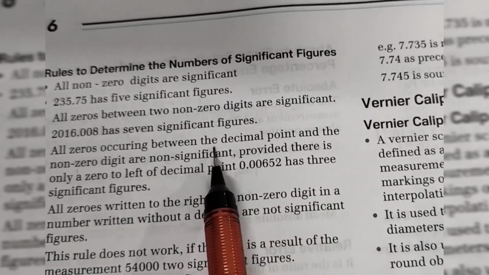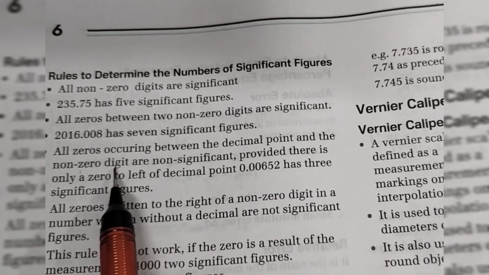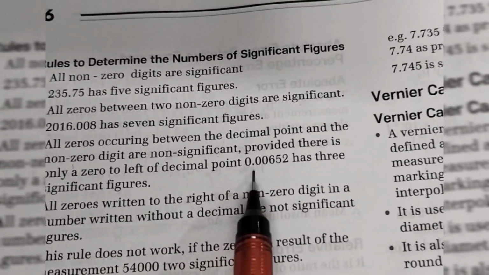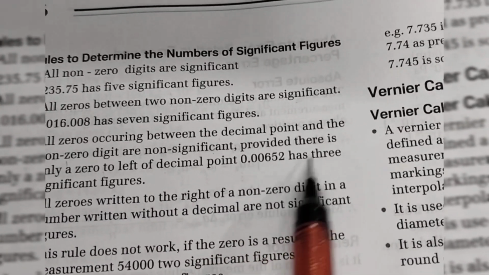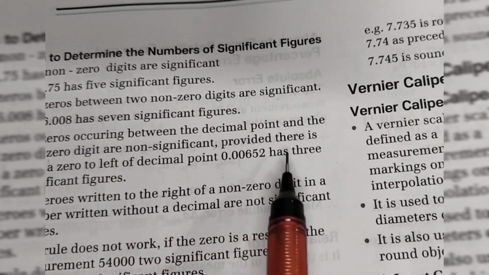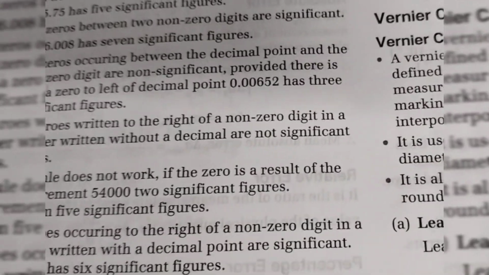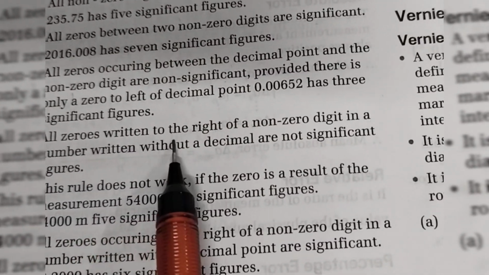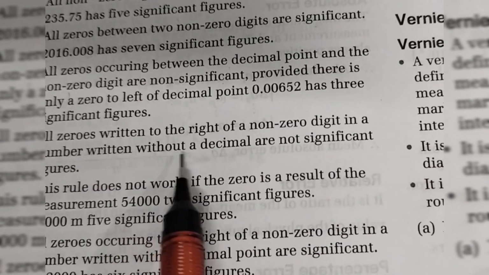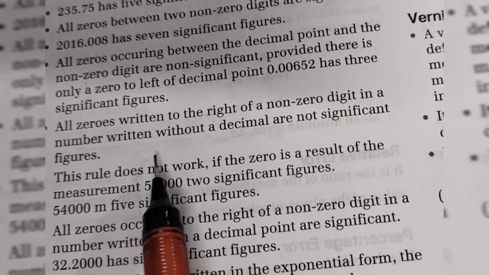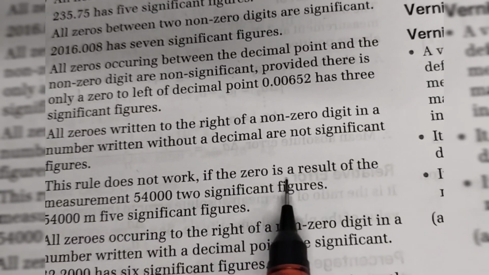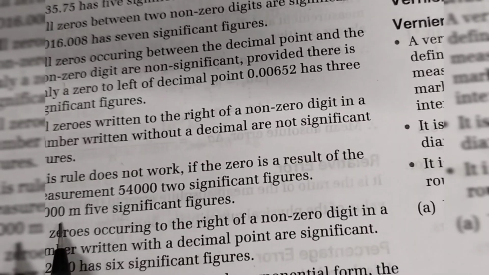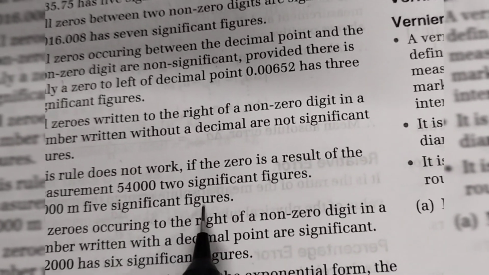All zeros occurring between the decimal point and the non-zero digit are non-significant, provided there is only 0 to left of decimal point. 0.00652 has 3 significant figures. Decimal ke baad jo bhi zeros honge non-zero se pehle, wo count nahi honge, but digits count honge as significant figures. All zeros written to the right of non-zero digit in a number written without a decimal are not significant figures. This rule does not work if the zero is the result of the measurement. 54,000 has 2 significant figures, 54,000 m has 5 significant figures.